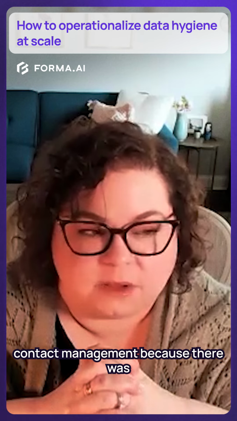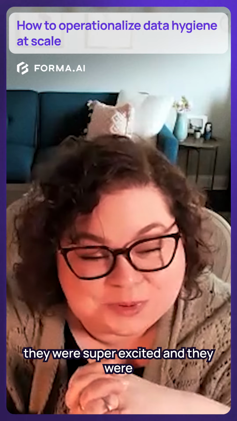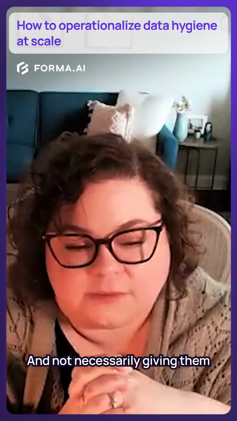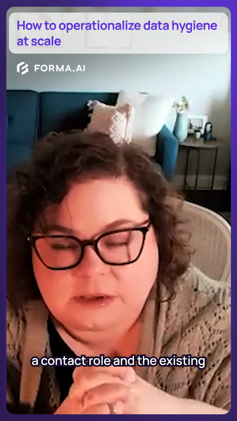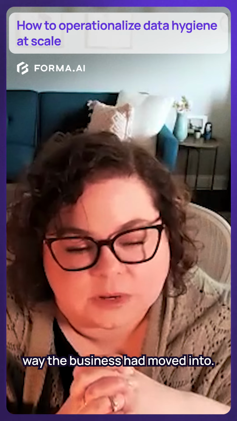And then from there, the one thing that I will say we struggle with is our contact management, because there was a time when we did have a BDR team and they were super excited and they were just putting every contact in there and not necessarily giving them a contact role. And the existing contact roles didn't really fit the way the business had moved into.